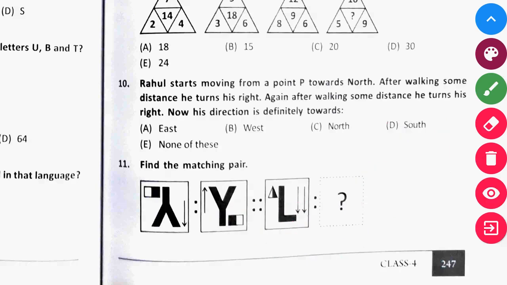Now find the matching pair. Now we have to find a matching pair of the given figure.